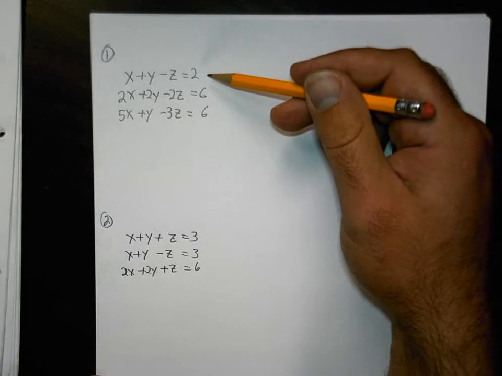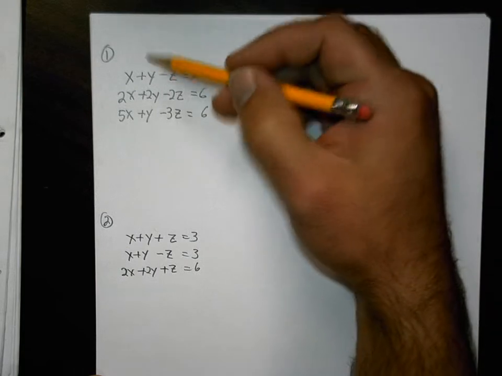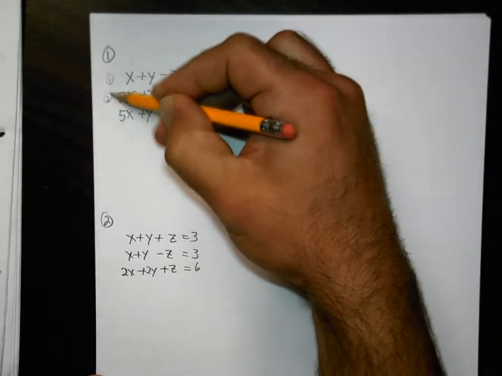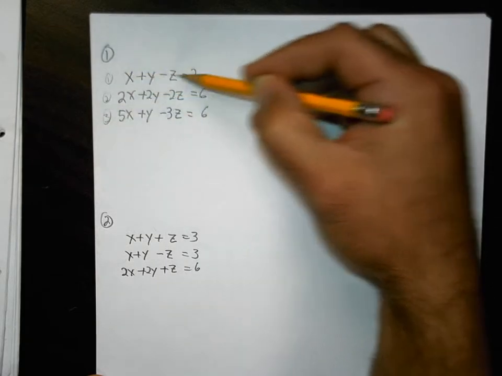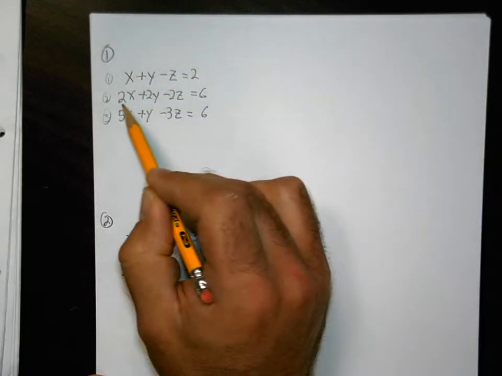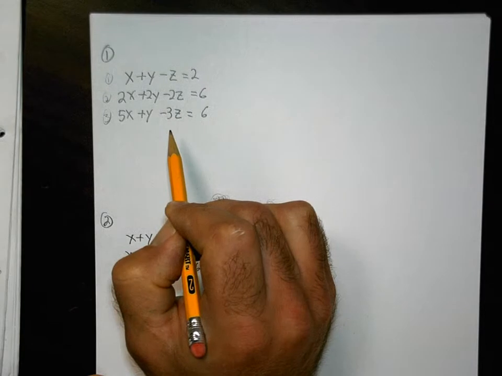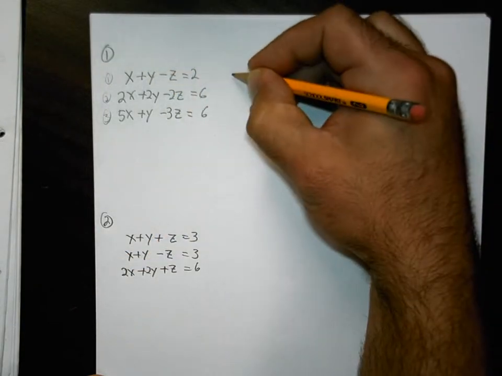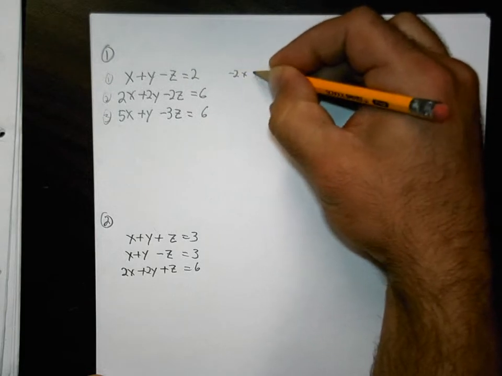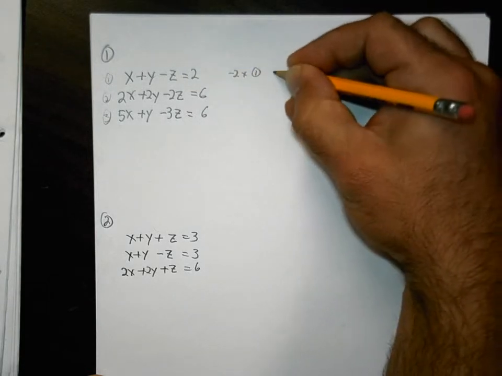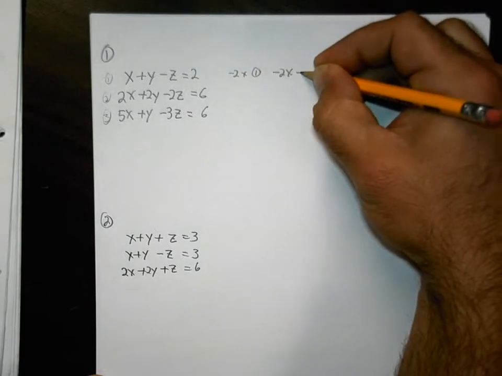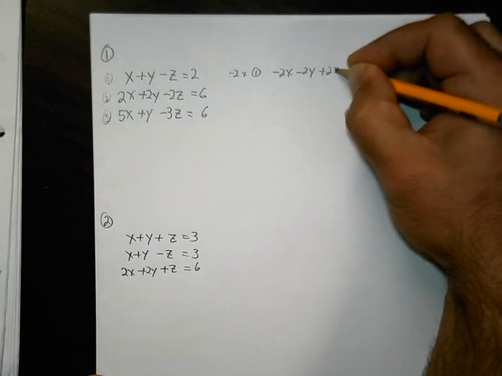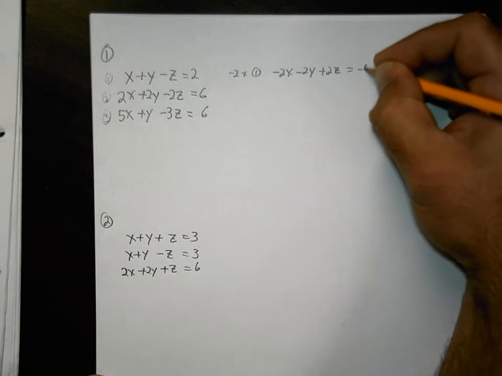Looking at this, the easiest way would maybe be to take equation 1 and multiply it by -2 so that I can eliminate two variables at once. So let's see what happens if I take -2 times equation 1. I'll get -2x minus 2y plus 2z equals -4.